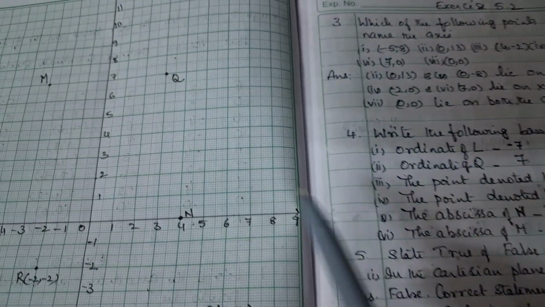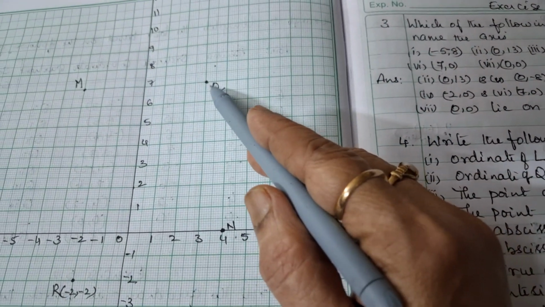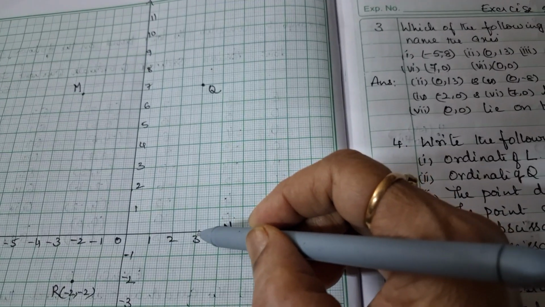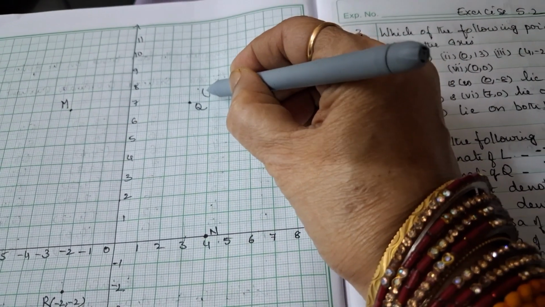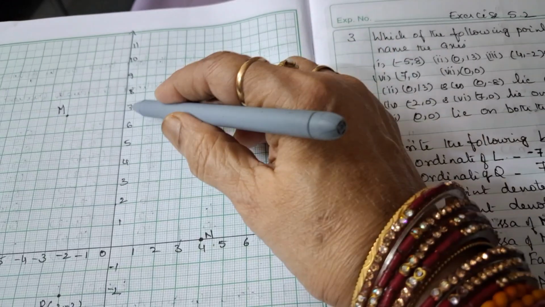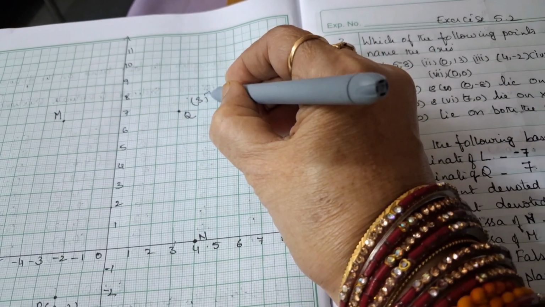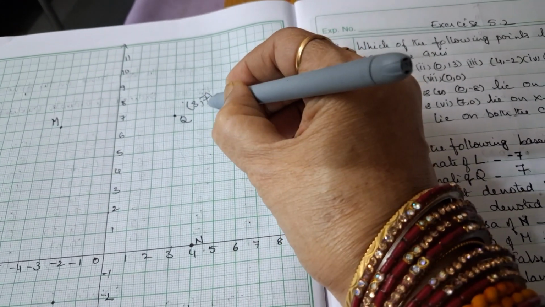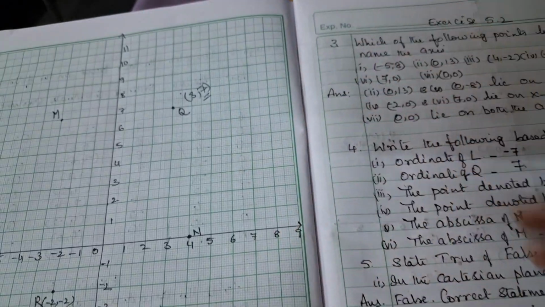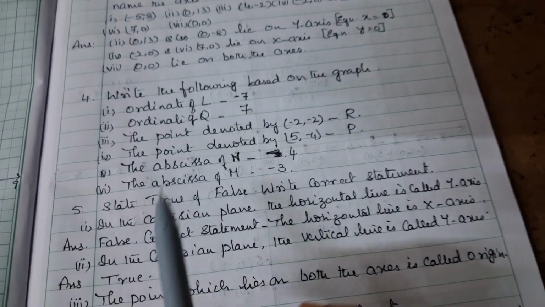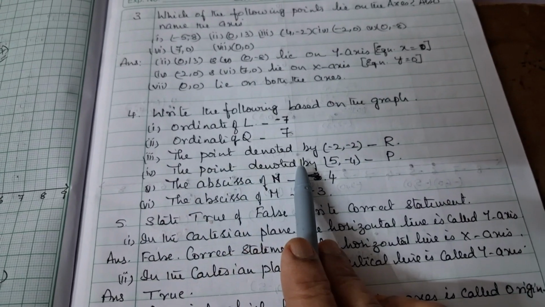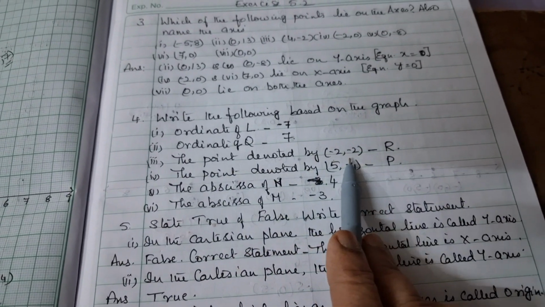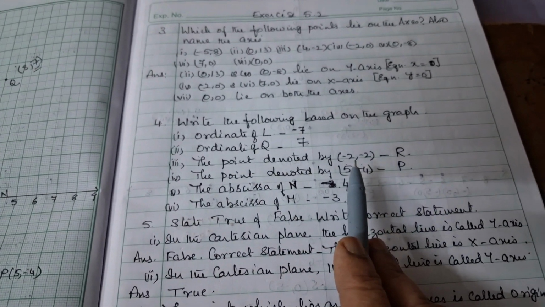And the ordinate of Q. Let us see, this is point Q. The ordered pair of this point Q has x value 3 and y coordinate 7. They are asking the ordinate, that is 7. So for Q it is 7. Then the point denoted by -2 comma -2. So where is -2 comma -2?